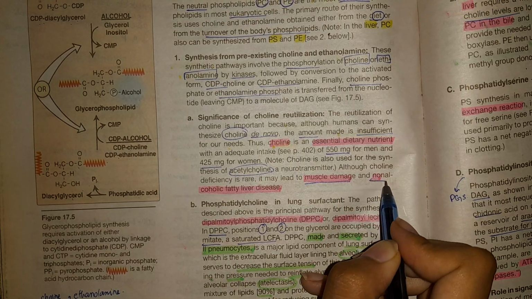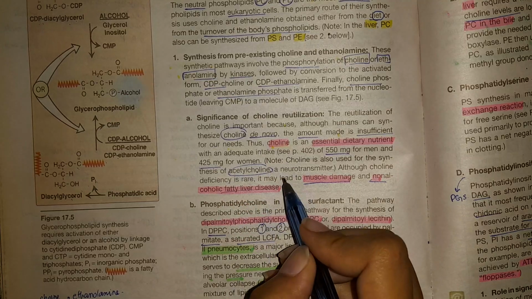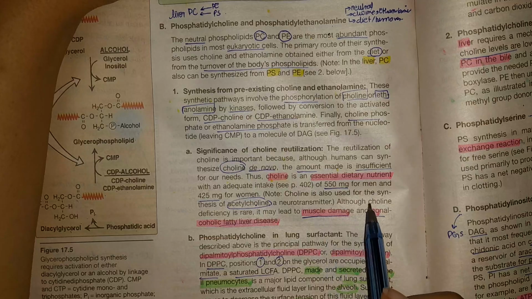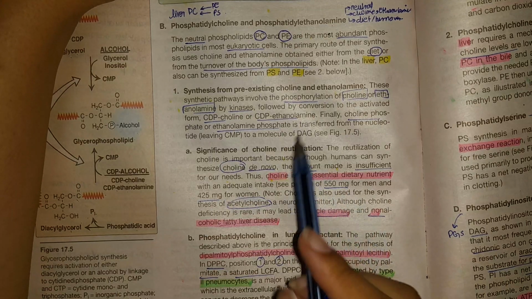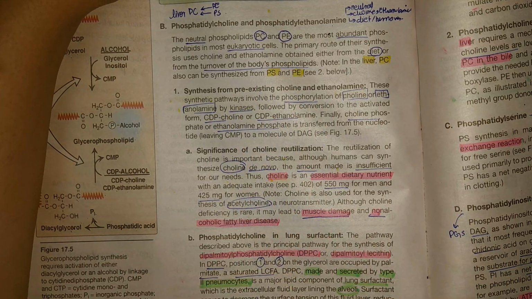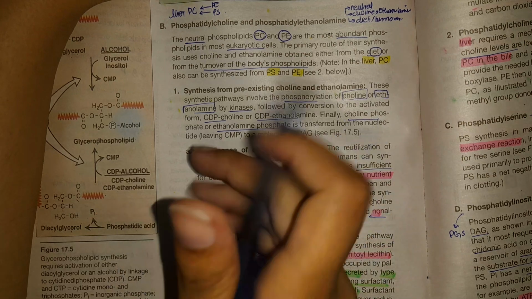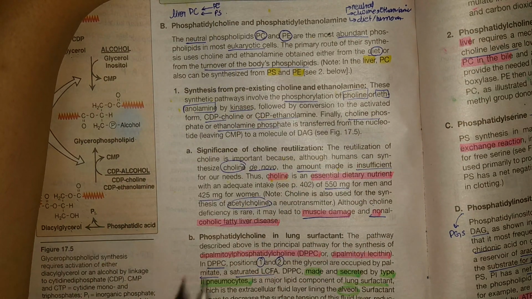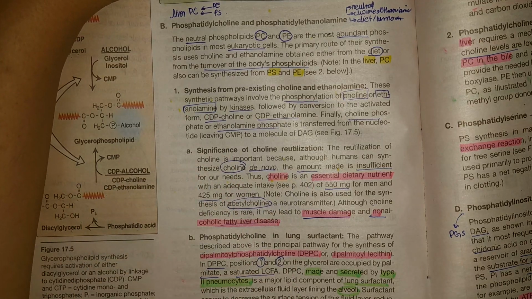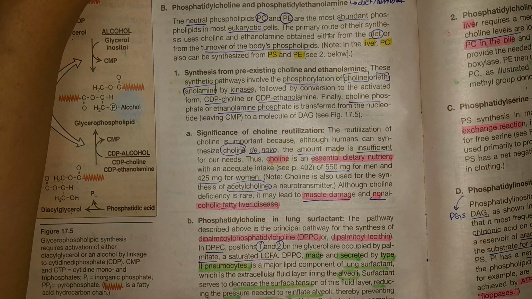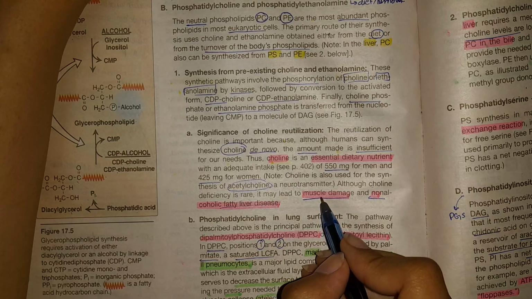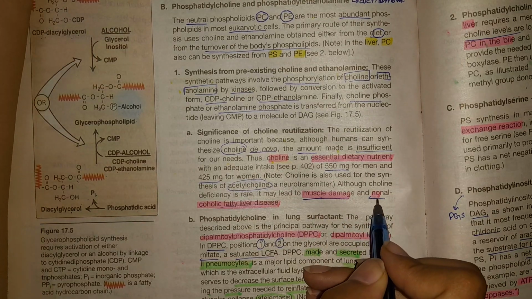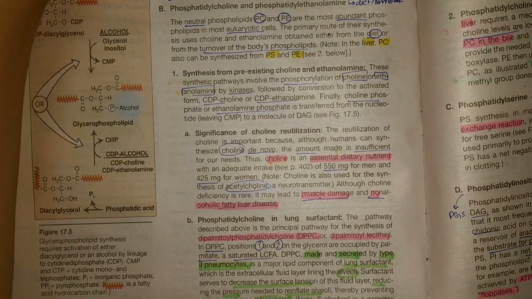Another is non-alcoholic fatty liver disease. Why is fatty liver disease present? Because of the choline deficiency. What will happen? The phosphatidic acid is going to be accumulated. The phosphatidic acid will not be converted into the phosphatidylcholine, and in this situation we will have non-alcoholic fatty liver disease. So either it can be deficiency of the acetylcholine or it can be deficiency of the choline itself, which will cause non-alcoholic fatty liver disease.